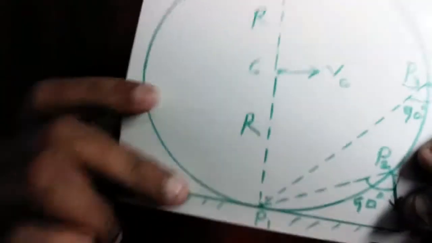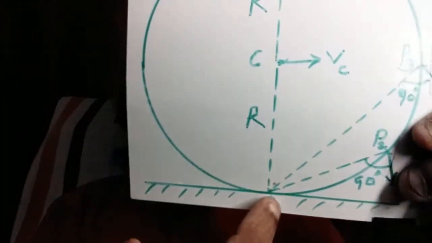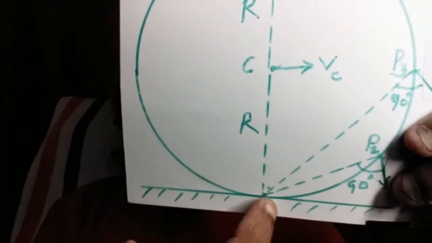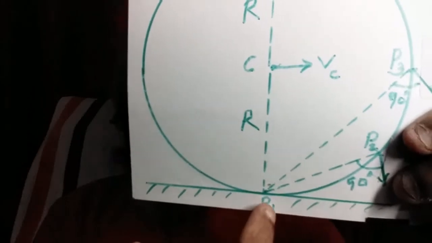There are some properties for this instantaneous center. When P1 just touches the horizontal plane, the velocity of P1 is momentarily zero. That's why P1 is called the instantaneous center of zero velocity.